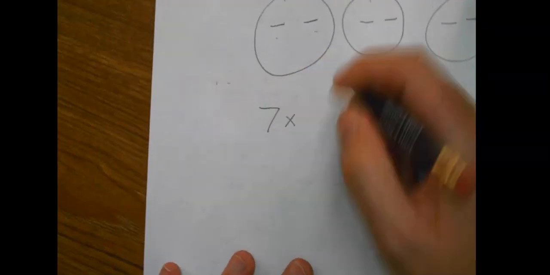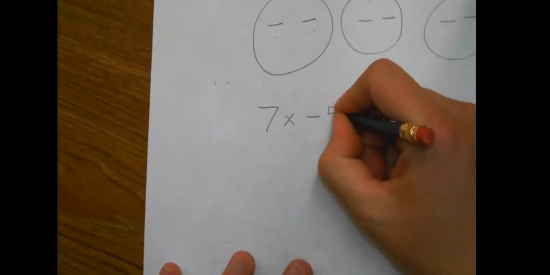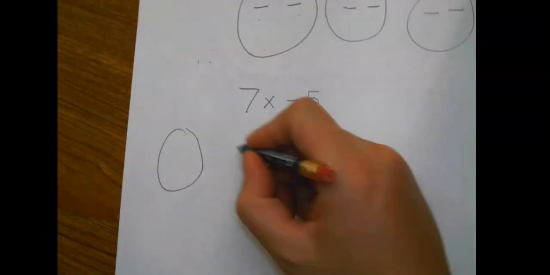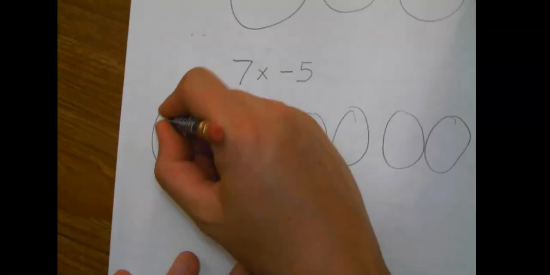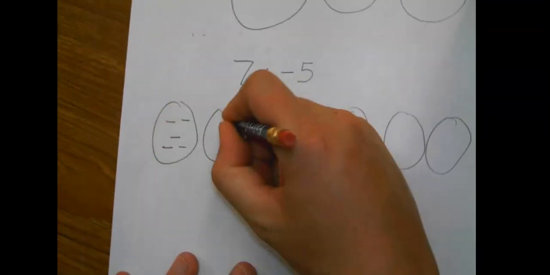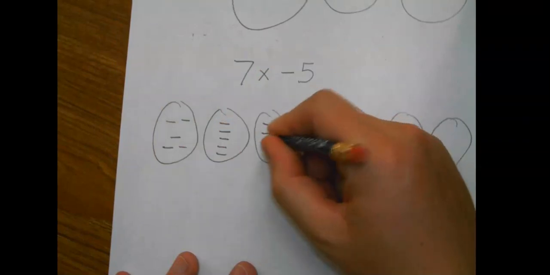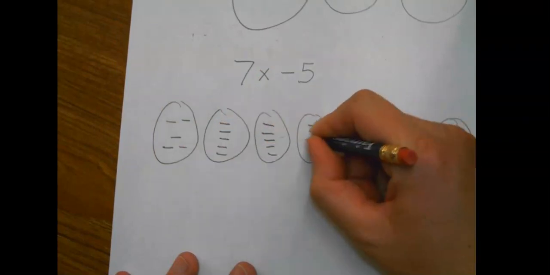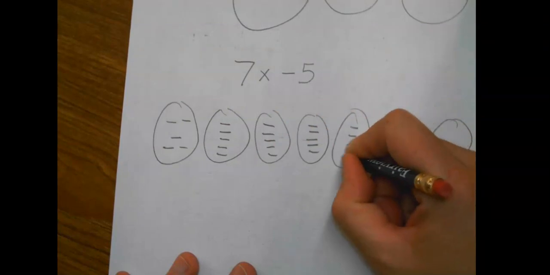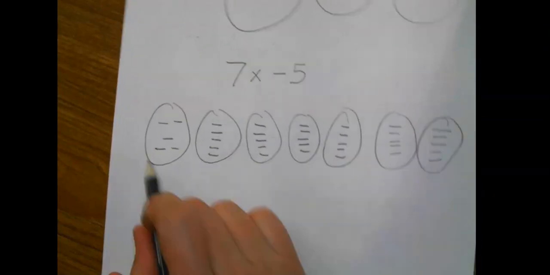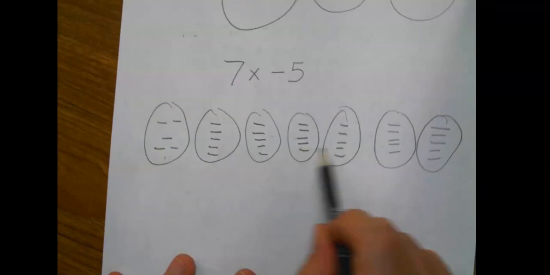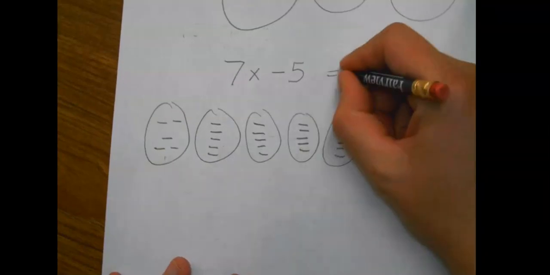7 groups of -5. 7 groups, 1 group, 2, 3, 4, 5, 6, 7 groups, and 5 in each group. 1, 2, 3, 4, 5, and on and on and on. And then you count up how many you have, and you have 5, 10, 15, 20, 25, 30, 35 negatives.